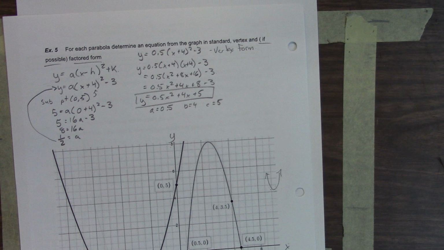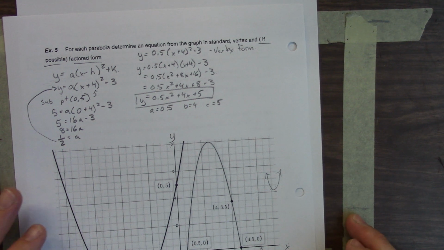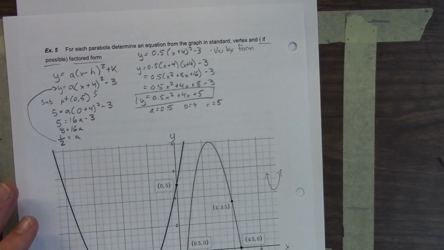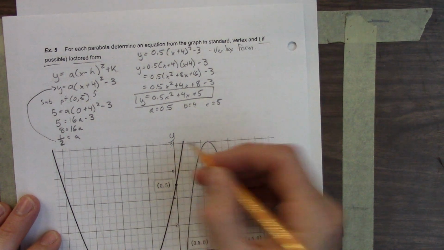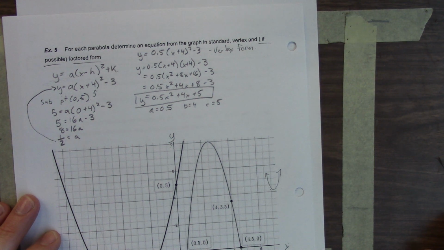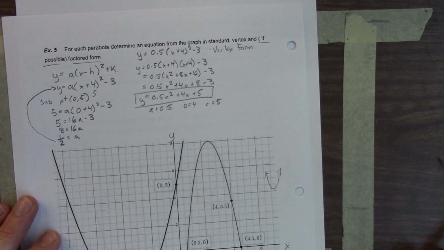We already have a decimal in there. Nobody remembers yesterday's lesson? Yep. No. We have to use the quadratic equation. We're in this one, this graph. Yeah. We're trying to find factored form.